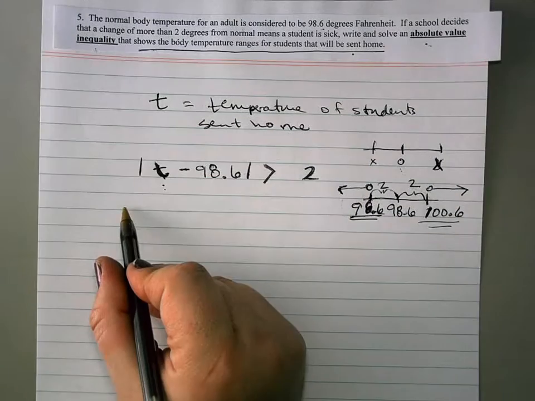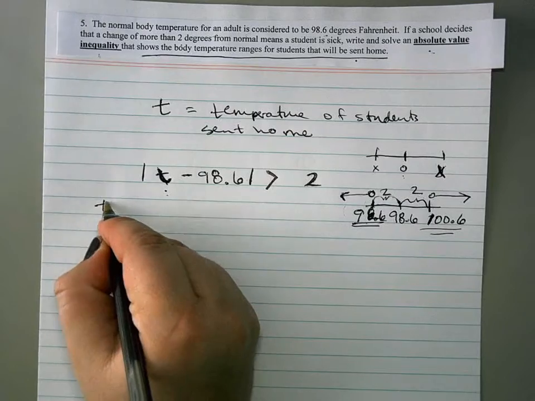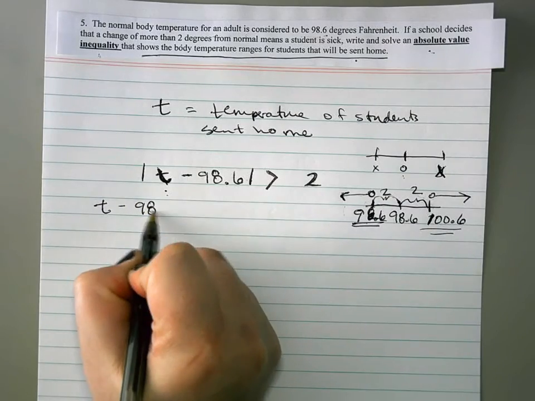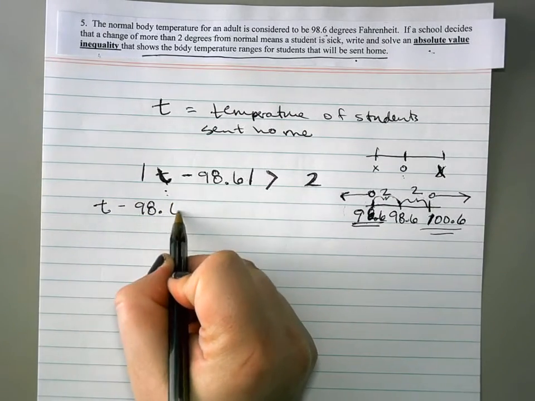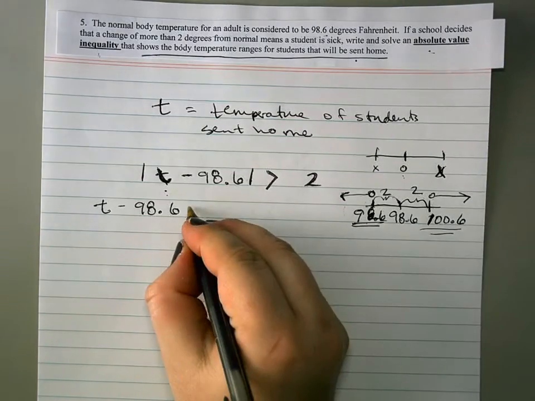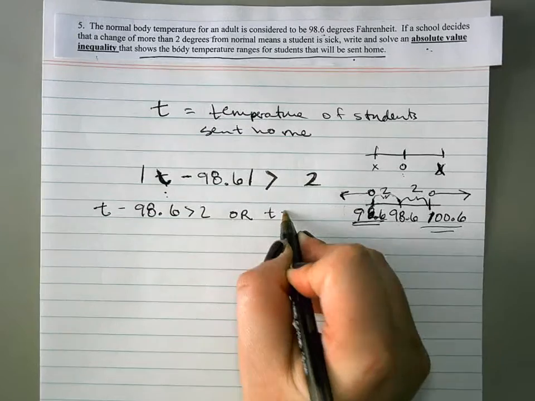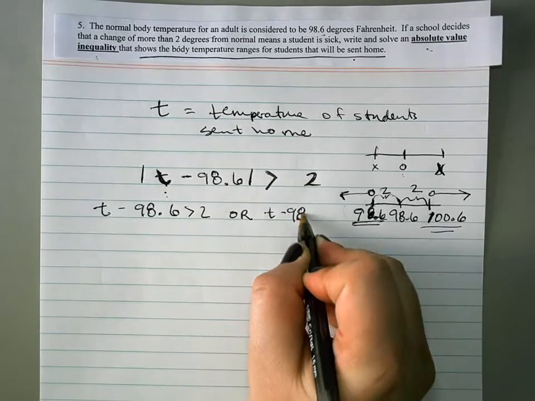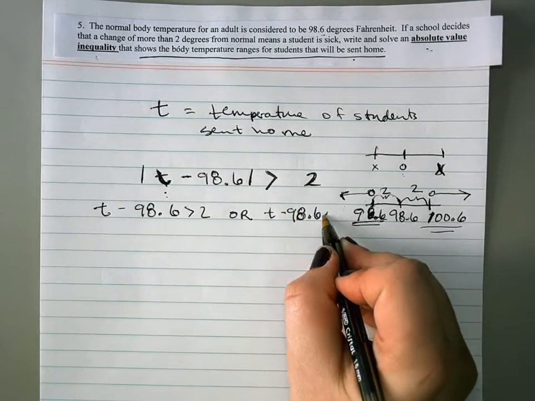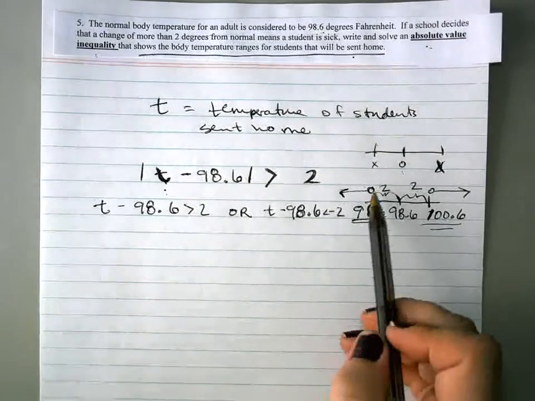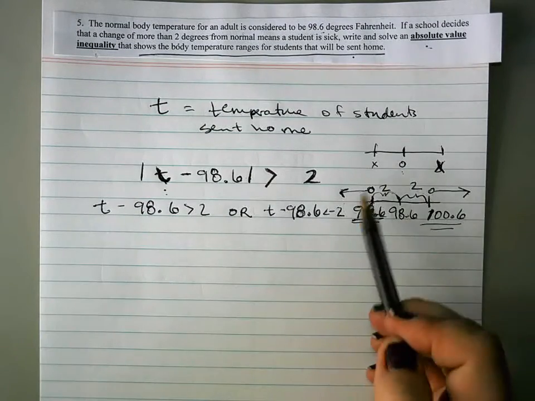Now for solving. This is going to be solved very much like the homework that we did recently. And it's going to fit this range that I showed here.